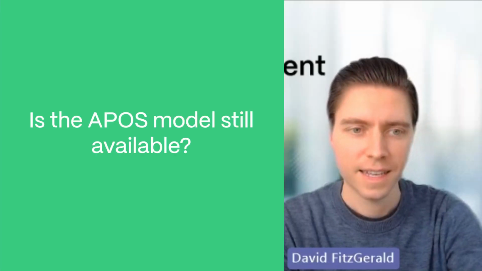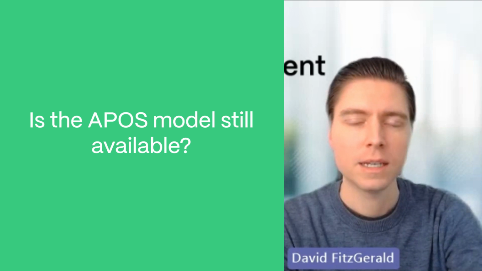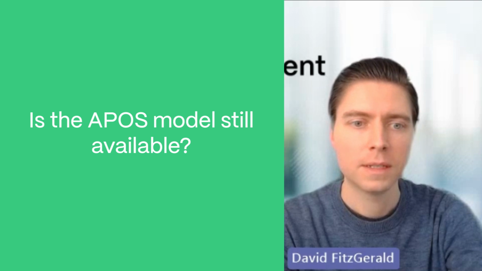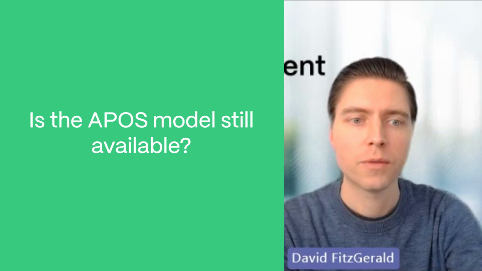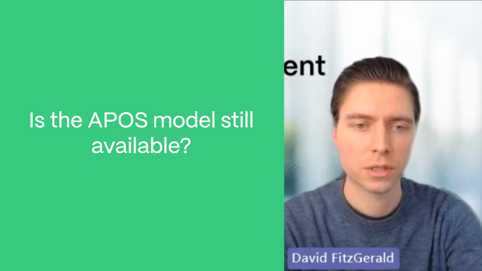The answer is yes, we haven't removed that system model. However, if you have been using ecoinvent in SimaPro, we know that for version 3.9, 3.9.1, the APOS system model was not published, but it will be available to users of SimaPro for version 3.10.